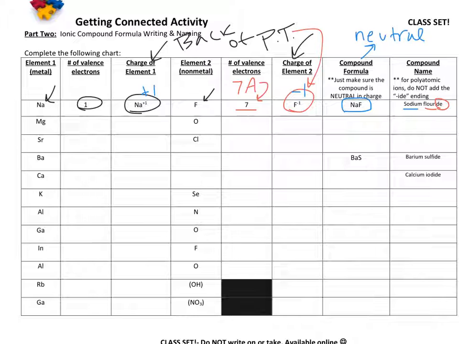All right, the next one that we're going to do together is down here, Ga and O. So this one, Ga hooking up with O. Gallium is found in column 3A, so that means he's got 3 valence electrons.